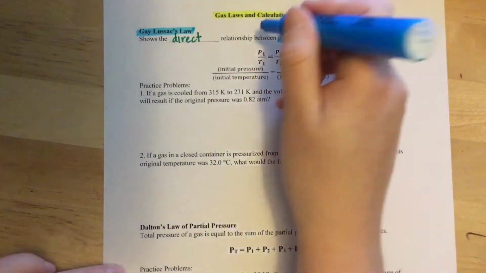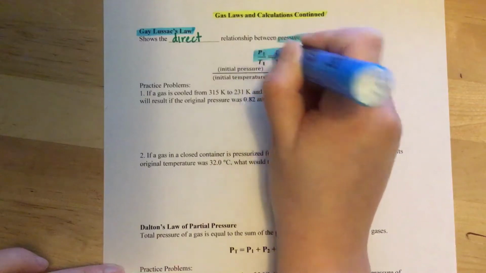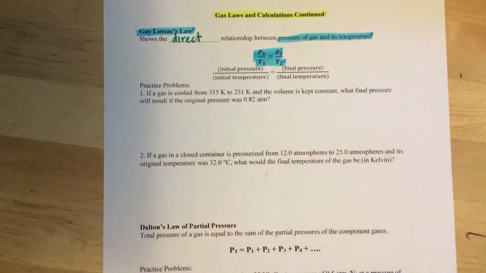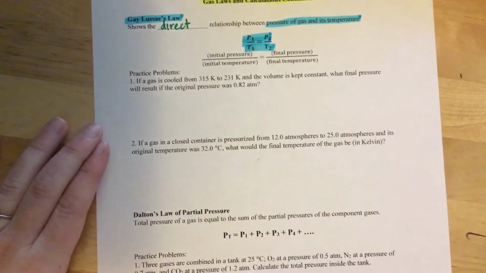Here is the equation we're going to use. P1 over T1 equals P2 over T2. It looks really similar to one of the equations we used last week, just with different variables. So let's work a couple practice problems.